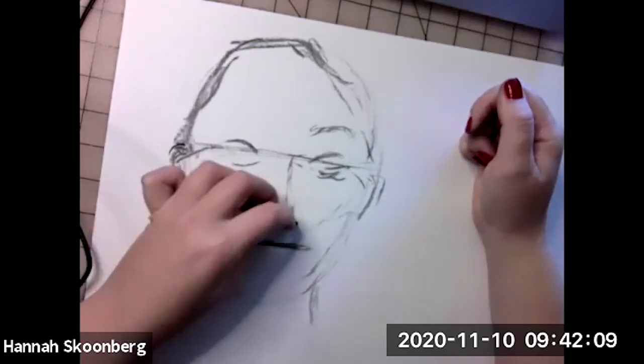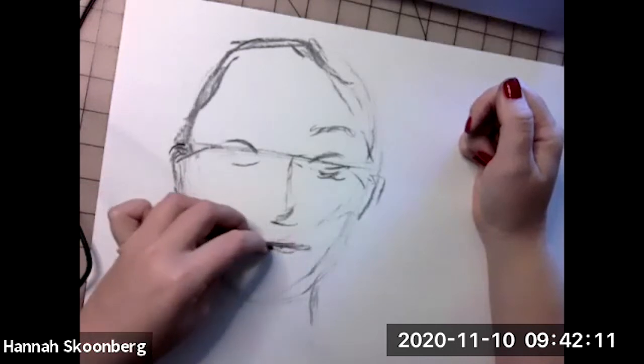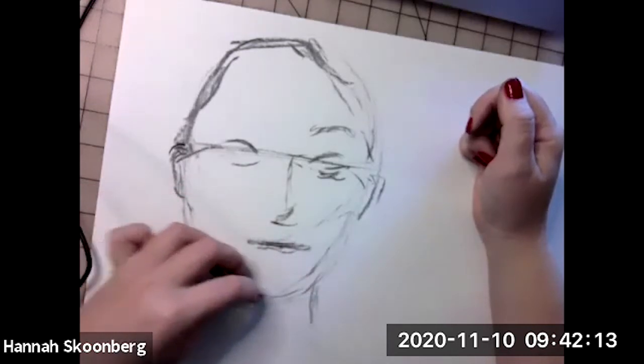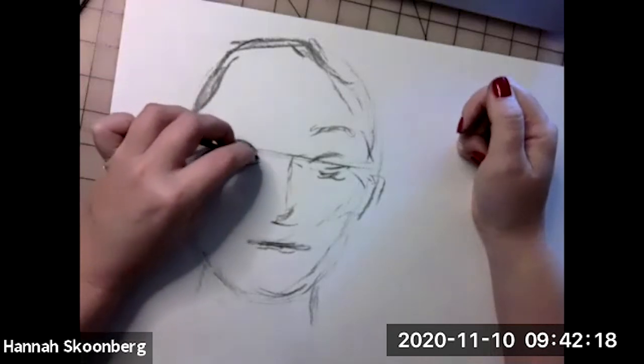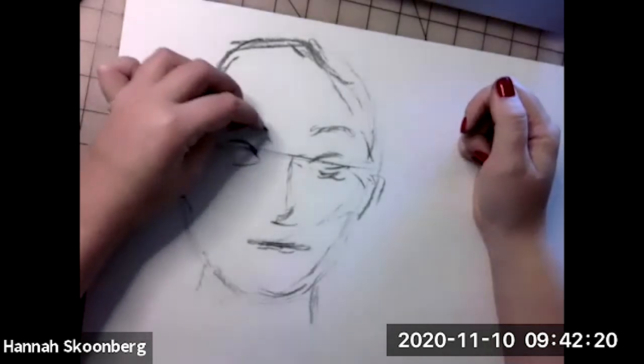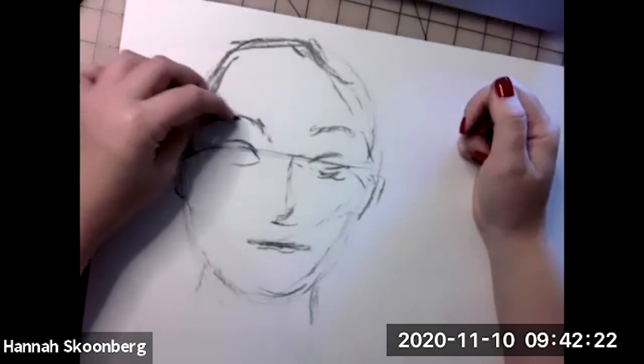So we've got our mouth. Part of this is using those skills of observation to start placing these on the page. And so I'm going to go ahead and get you some eyebrows here.